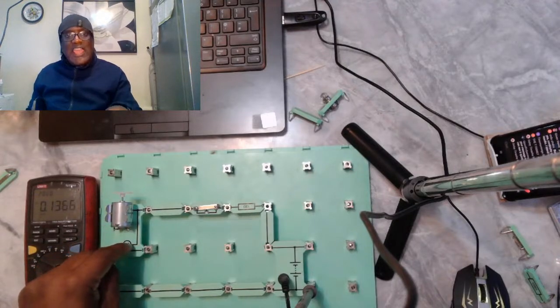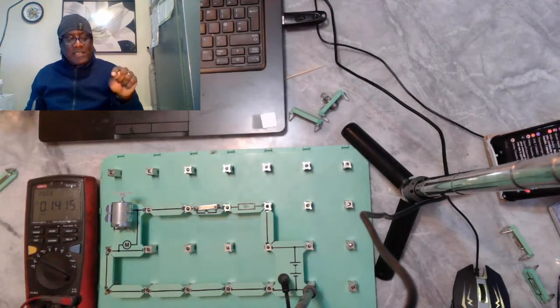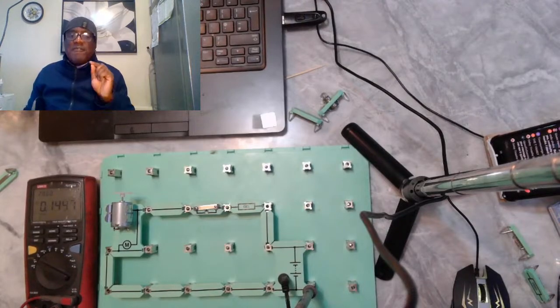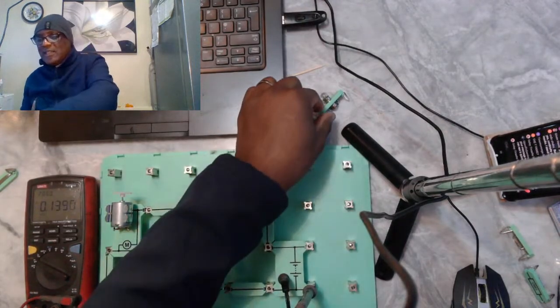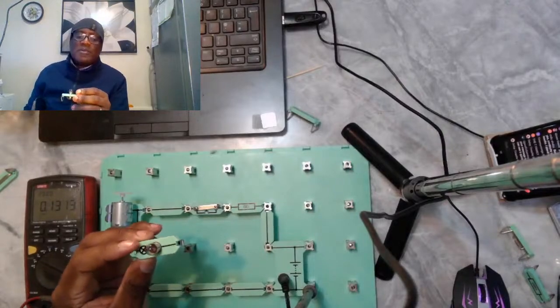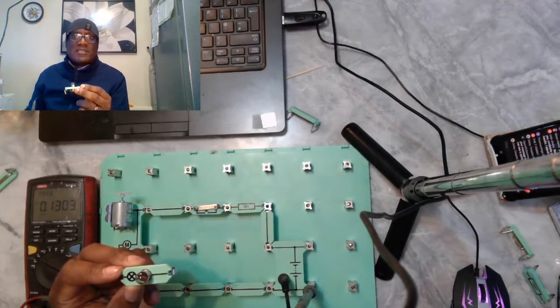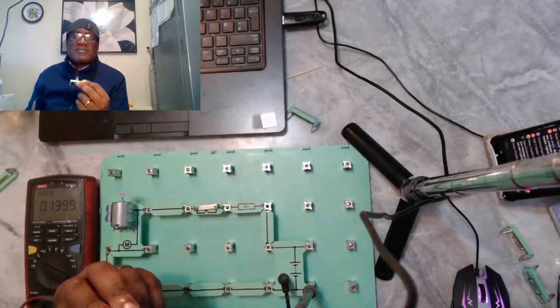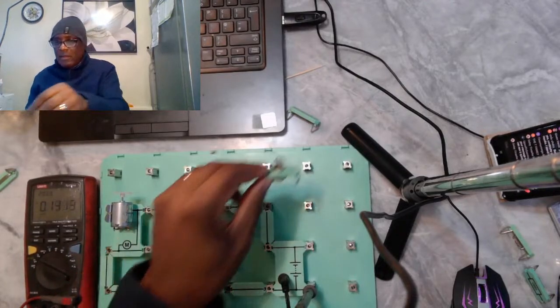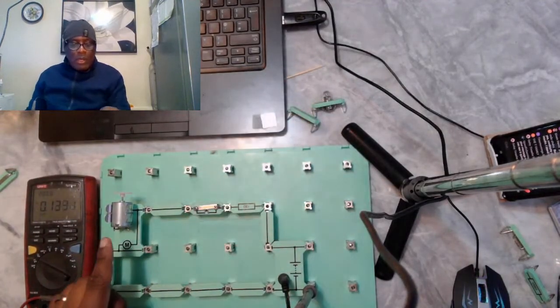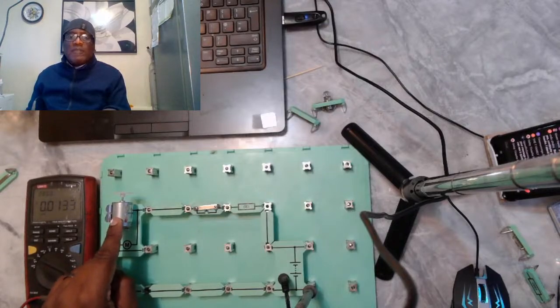Remember, every load in a circuit is a resistor. Every load that is in a circuit, that bulb is a resistor. It does have resistance. So, in that model, we have a coil of wire, and that is a resistor.